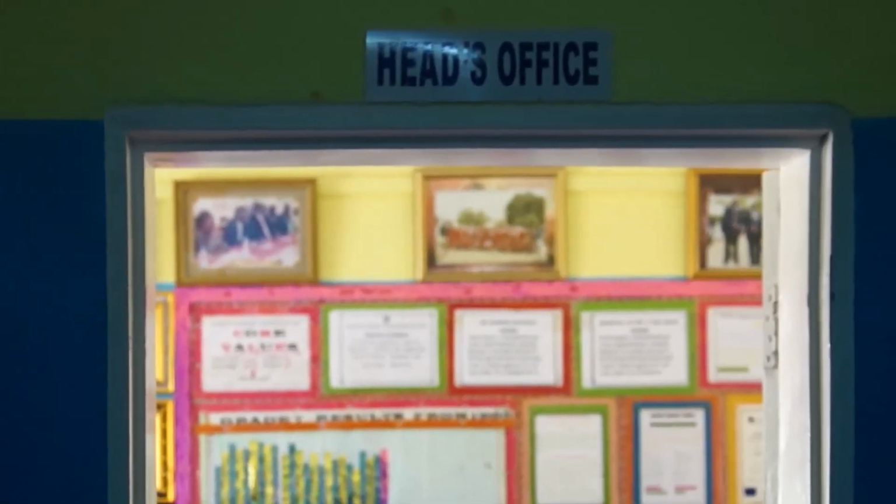Looking at the situation at hand, the headmaster lodges an appeal to PFURA Rural District Council.